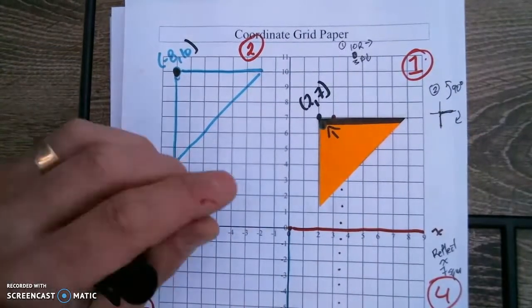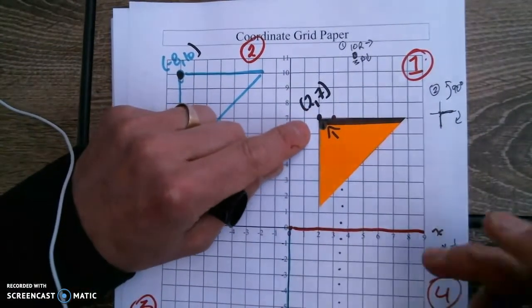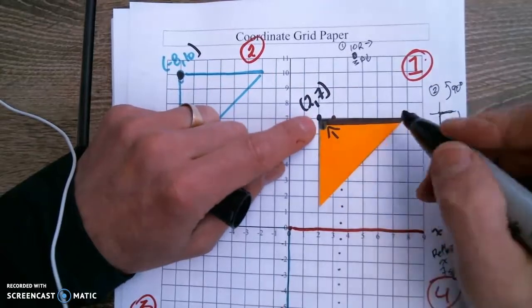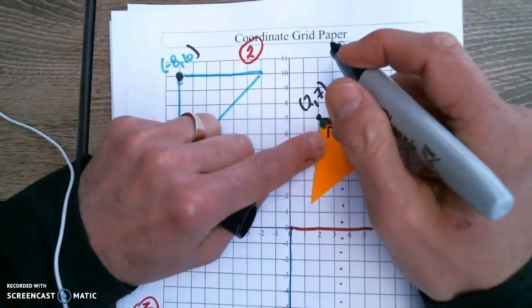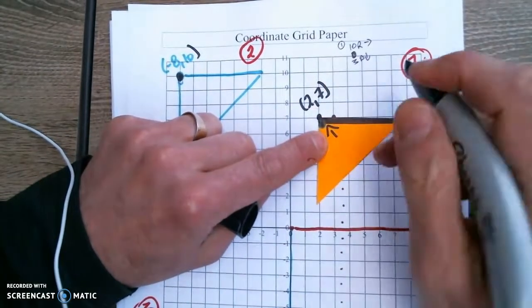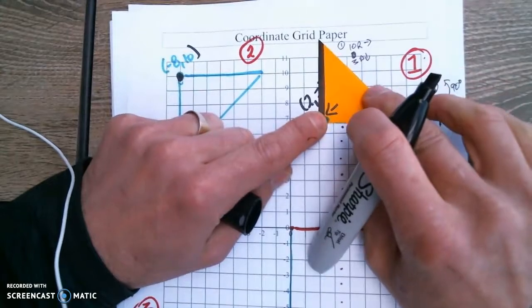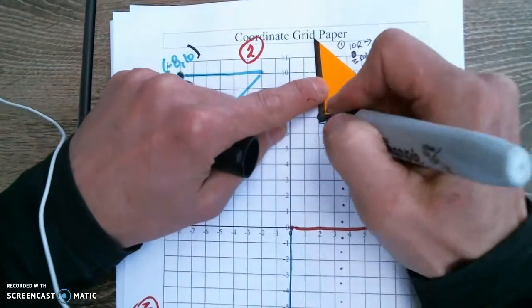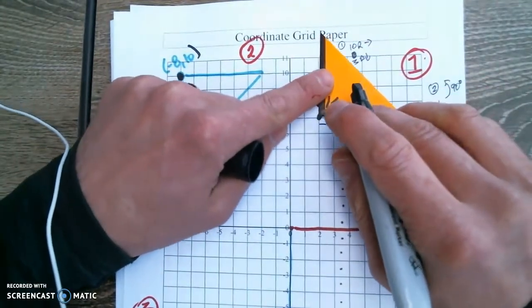Next thing I'm going to do is rotate this 90 degrees counterclockwise. Because my line is facing over, flat, horizontal, I'm going to turn it into the vertical position. My corner is still at the same point.